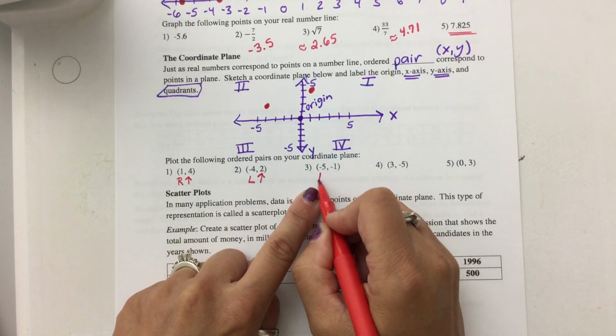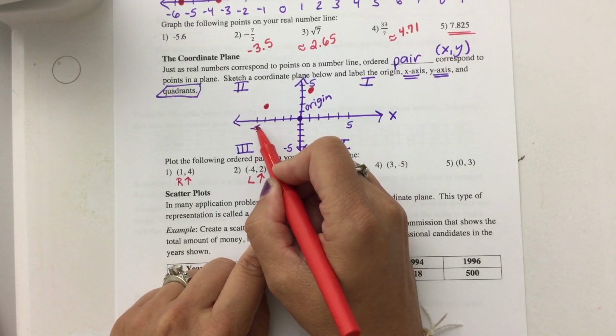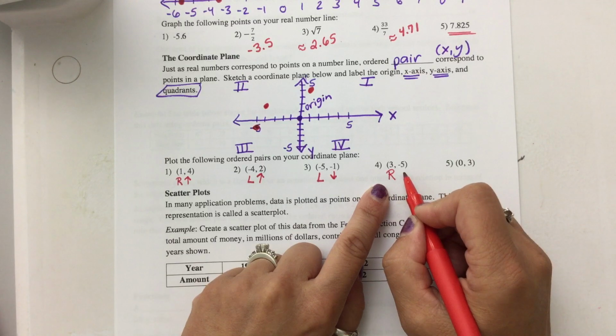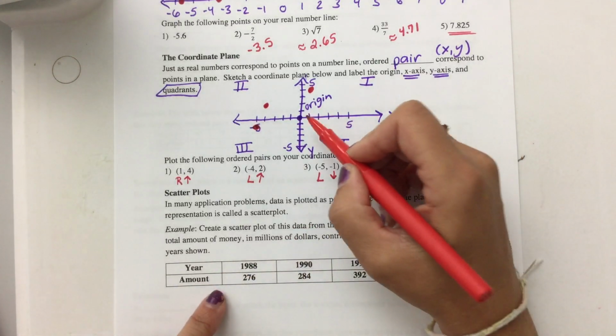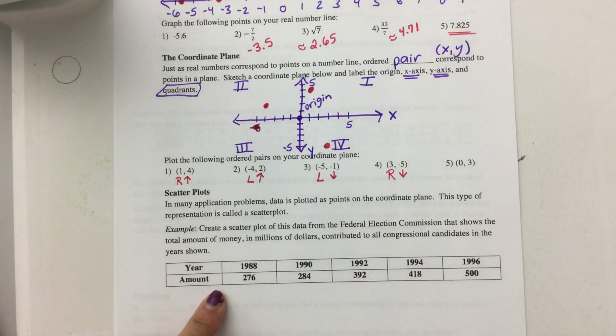Now this one is negative, negative. So I'm going left 5 units and down 1 unit. This one I would go to the right 3 and down 5. So go to the right 1, 2, 3, down 5. That's where your coordinate would be.